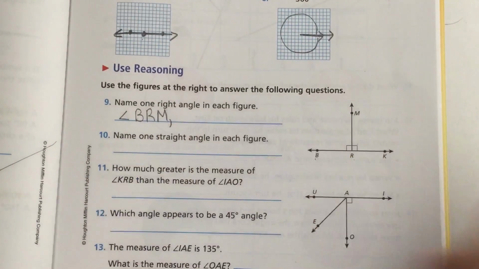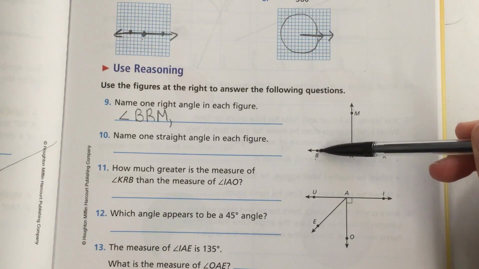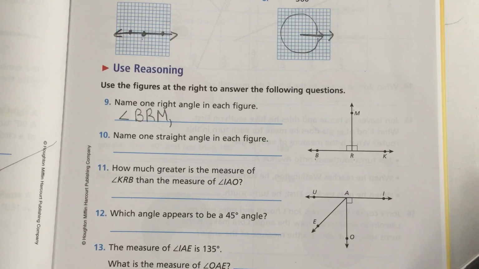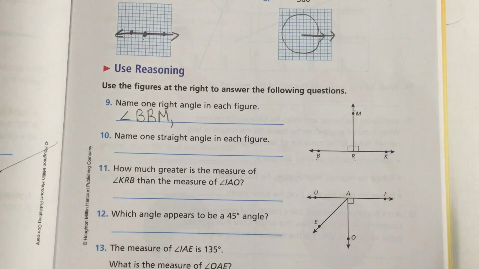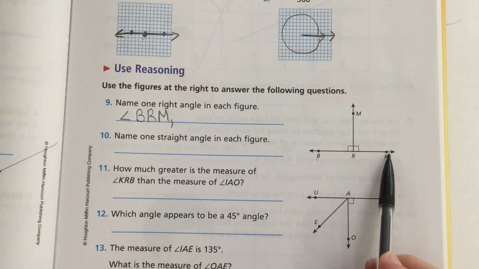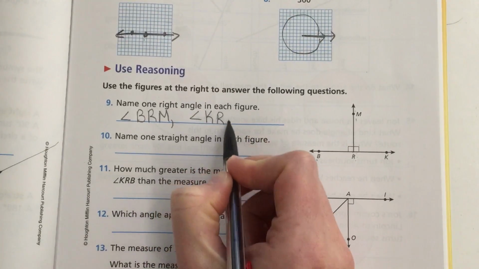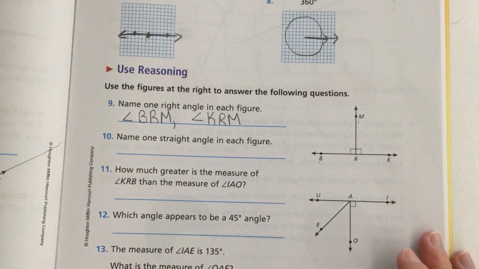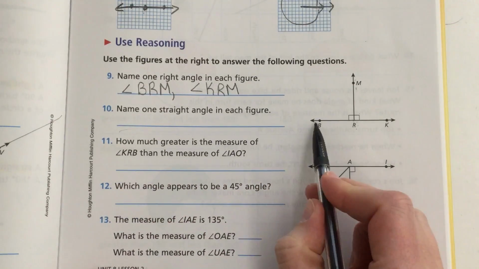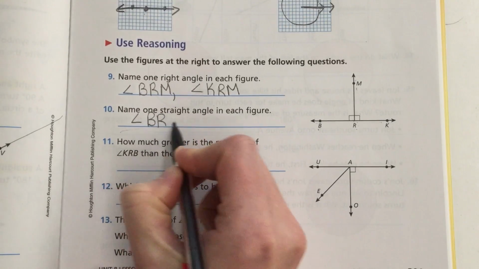I have a question for you. Could I do angle RMB? If you said no, you are correct because that is out of order. We're starting in the middle and we can't do that. We learned that yesterday. So I could also do angle KRM. And there's a couple other ones in there that you could name too that are basically the ones that I just put in except backwards. Name one straight angle. So a straight angle, for me, that's kind of easy to remember because I just think of it as a straight line.